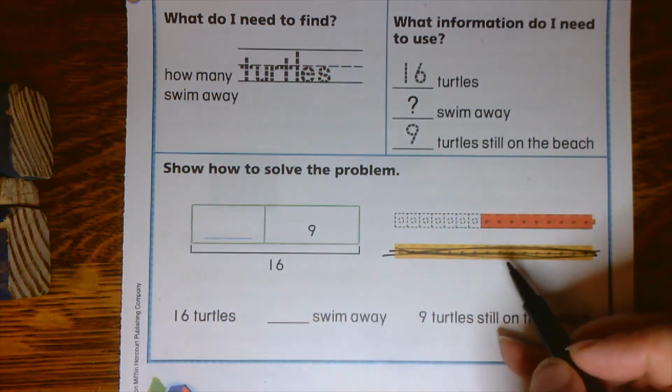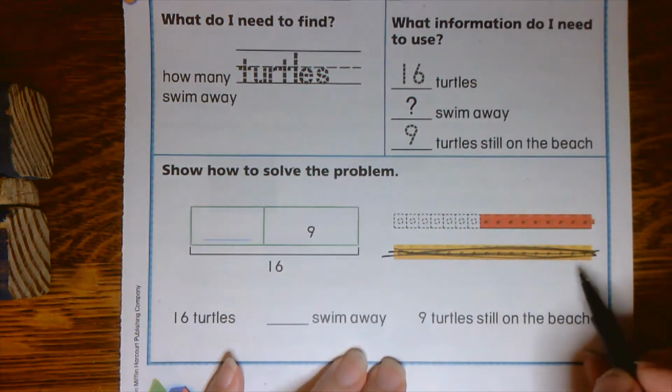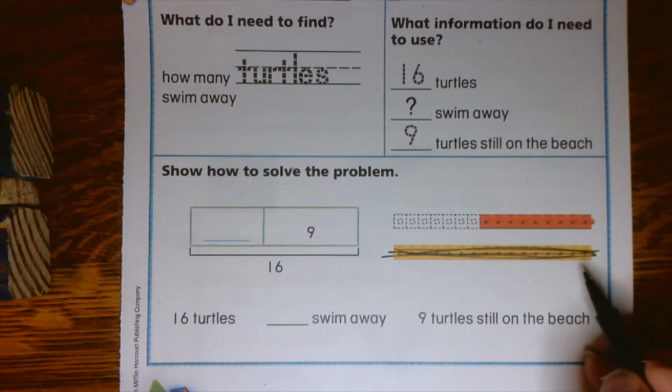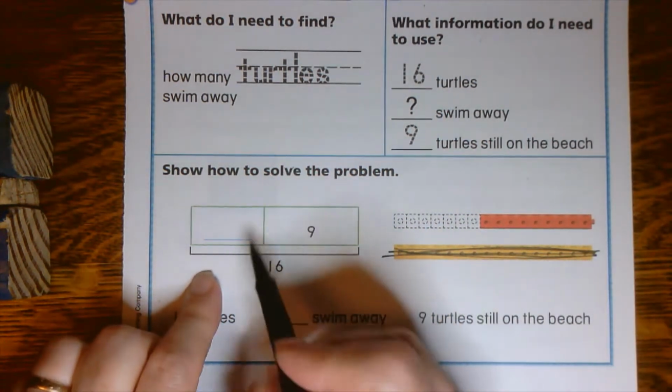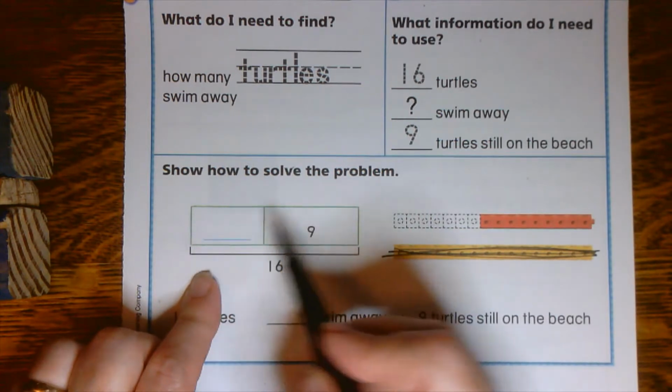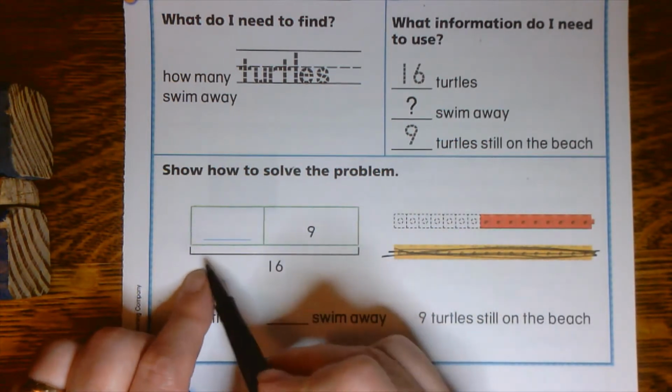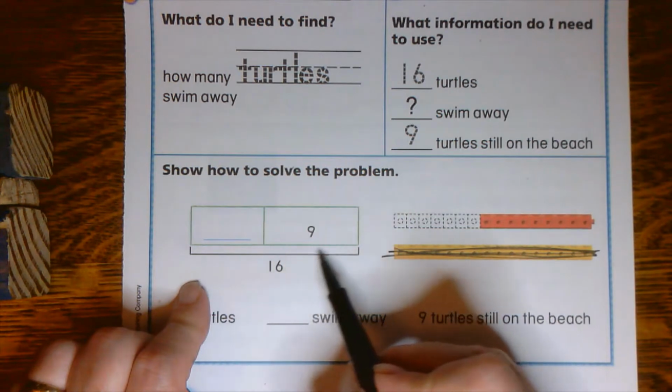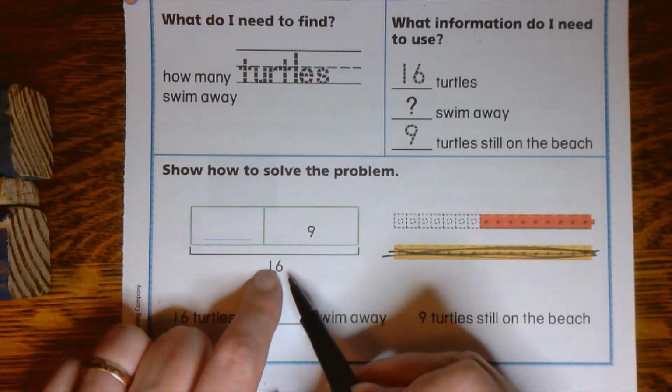So it's not helpful at all to have this second line of cubes. Cross that out, scribble it away. All right, this is more helpful. Can you see how it shows you this is one section, this is another section, and then this black line here is showing you that this all together is 16.